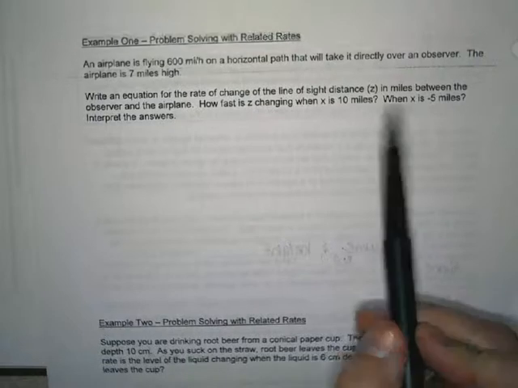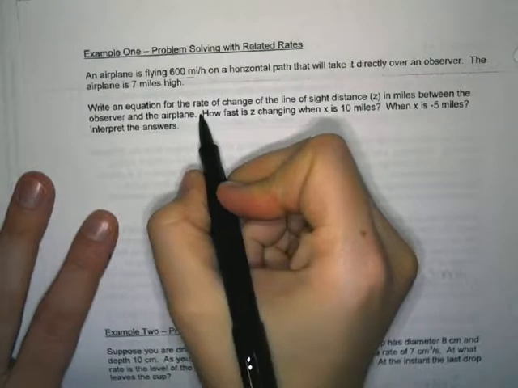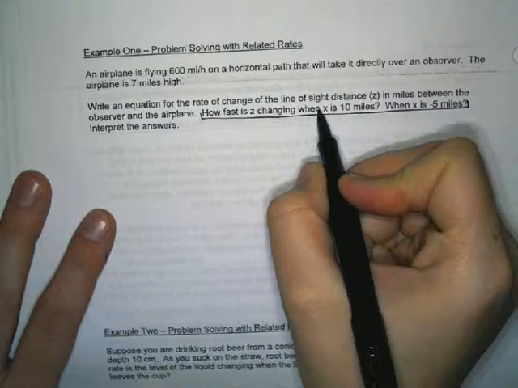Alright, an airplane is flying 600 miles an hour on a horizontal path that will take it directly over an observer. The airplane is 7 miles high. We're supposed to write an equation for the rate of change of the line of sight distance, and they give you the variable they want you to use, z, in miles between the observer and the airplane. How fast is z changing when x is 10 and when x is negative 5? When they ask you stuff like this, that part here, when x is 10 and x is negative 5, that's your specific information. You don't plug that in until the very, very end. So maybe mark that as your specific.